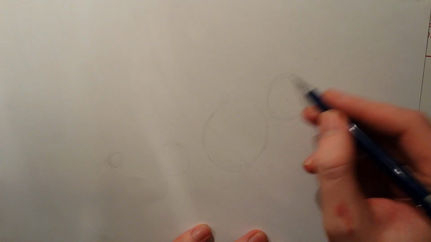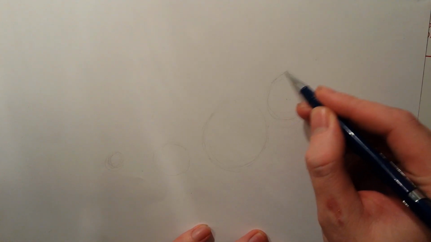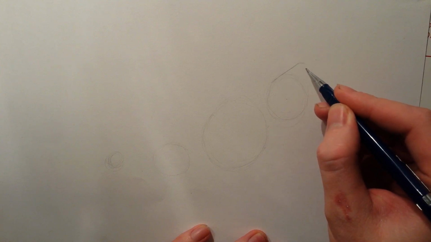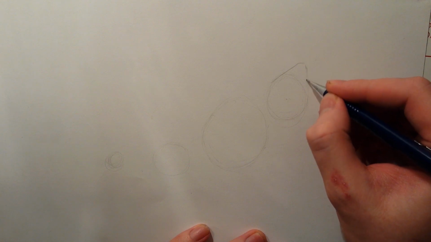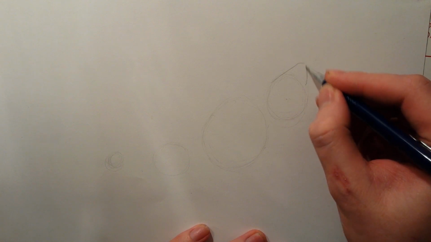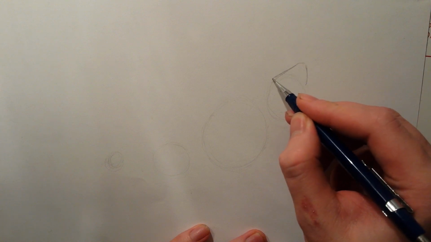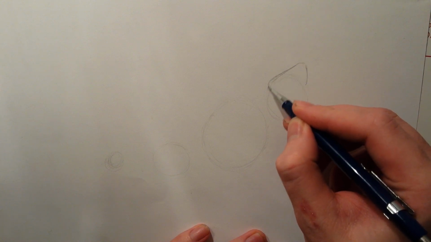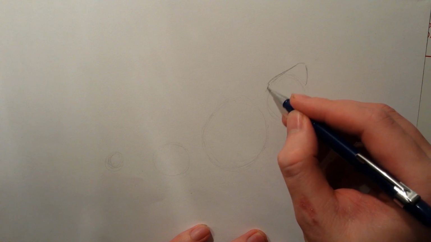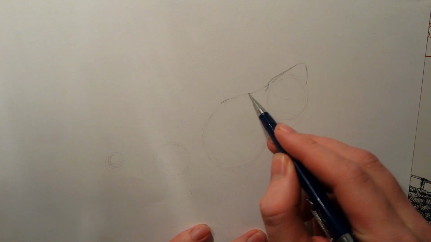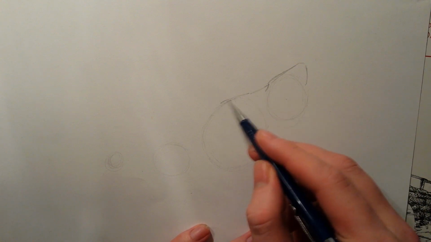So yeah, for his head, what we want to do is draw a line like this going up, and then curve it down a little, make it go like this, and over here we actually want it to be at a little bit of a different angle, something like this. Part of his neck, and then there's his body.